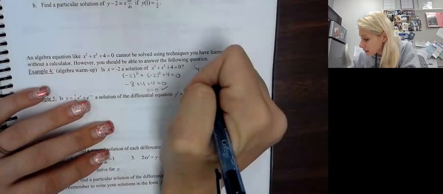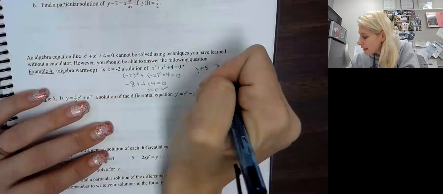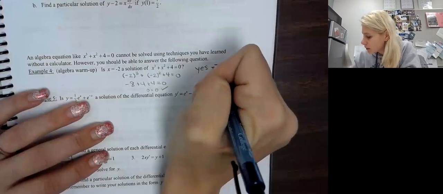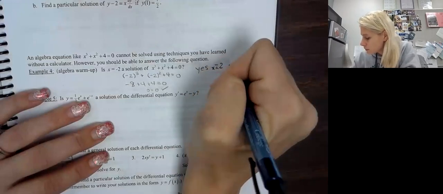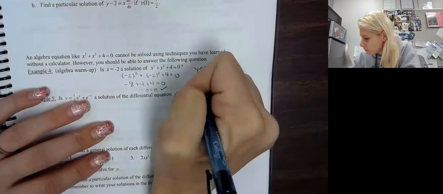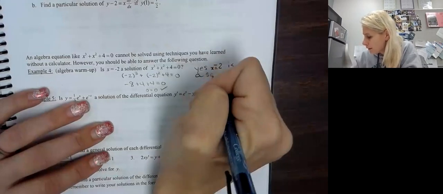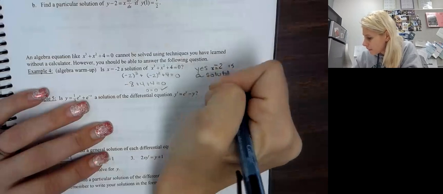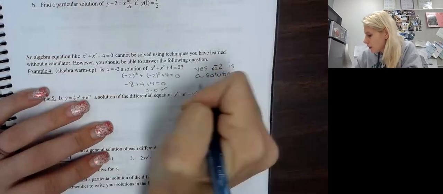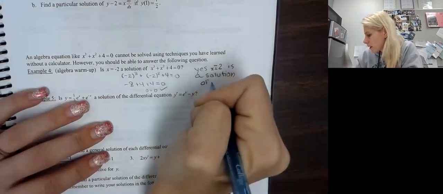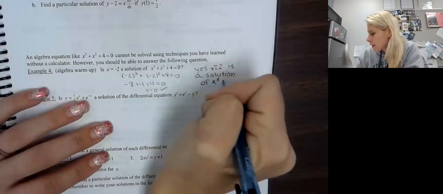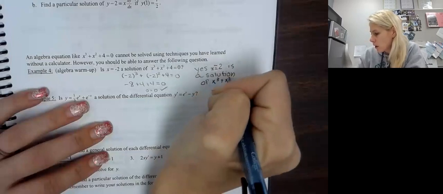x equals -2 is a solution of x cubed plus x squared plus 4 equals 0. Okay.